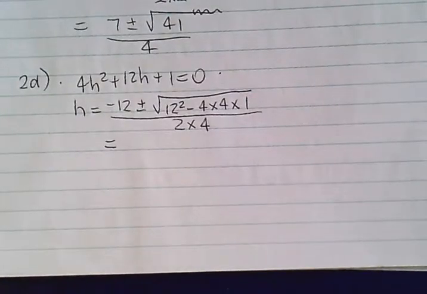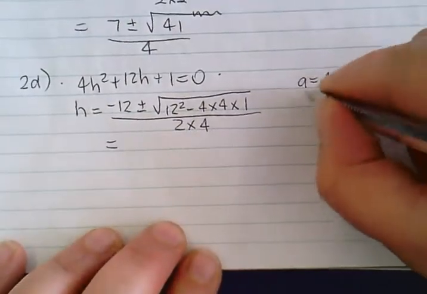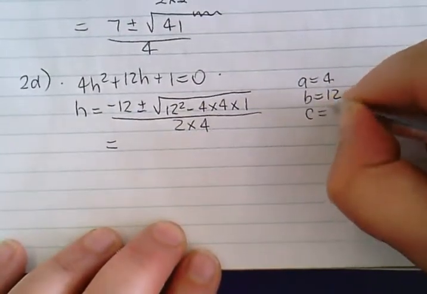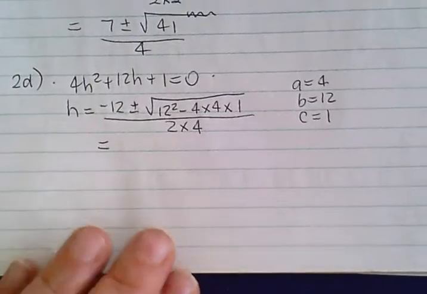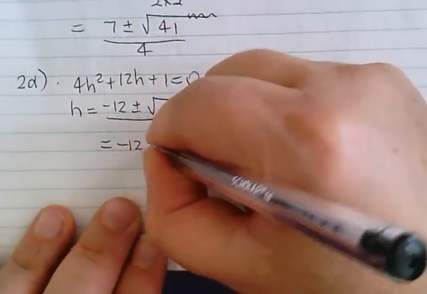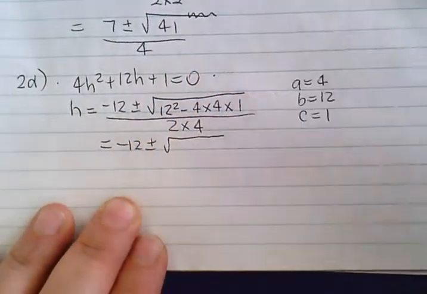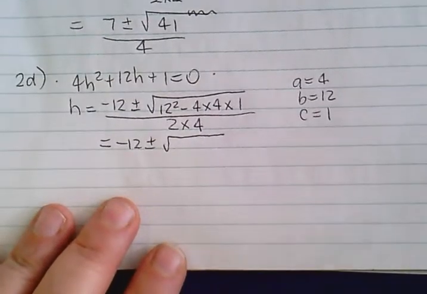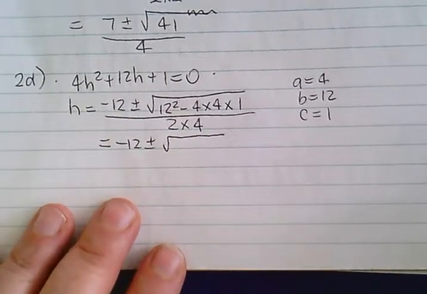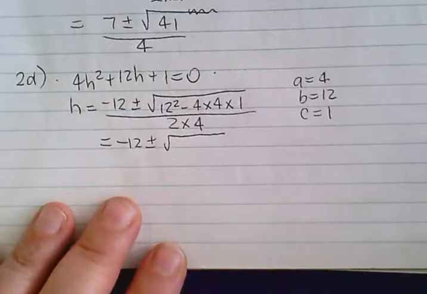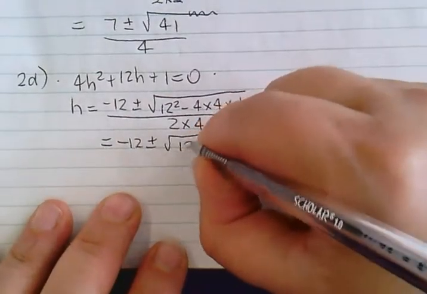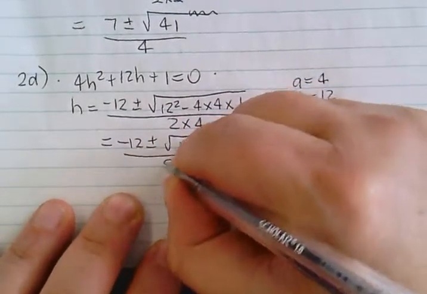So a is 4, b is 12, c is 1. So you can work that out. Negative b plus or minus the square root of 144 minus 16, which is 128 over 8.